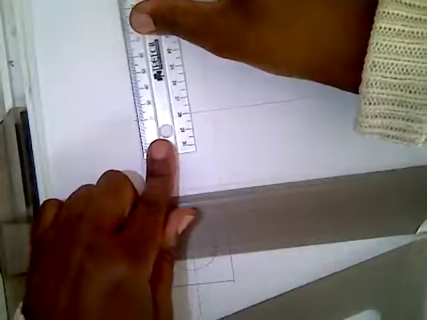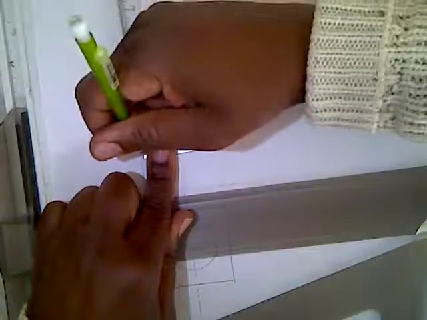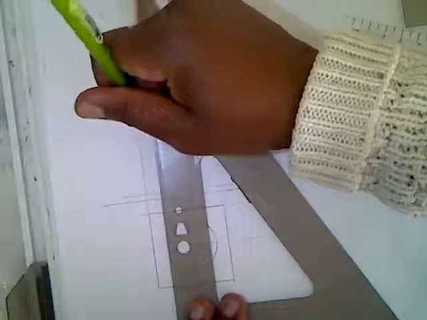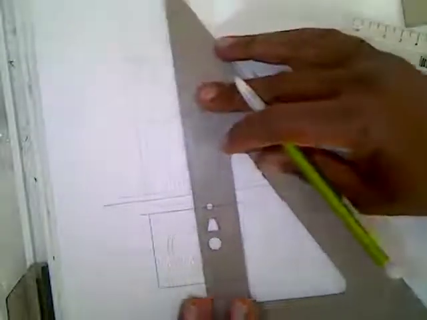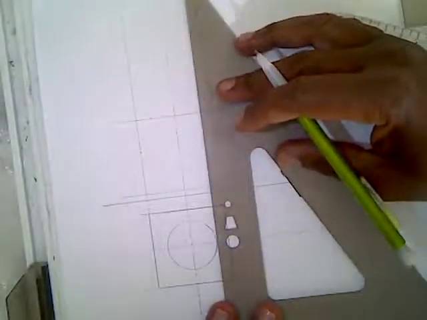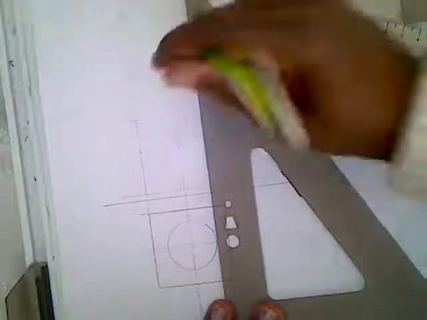Go down by 20. And then I want to extend that to there, my circle. The circle is extended up to there.